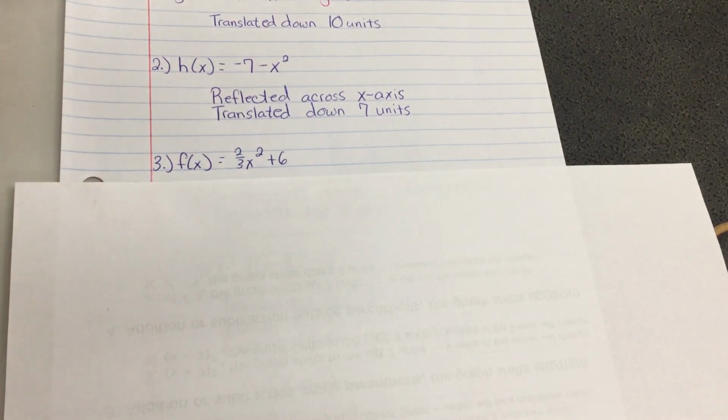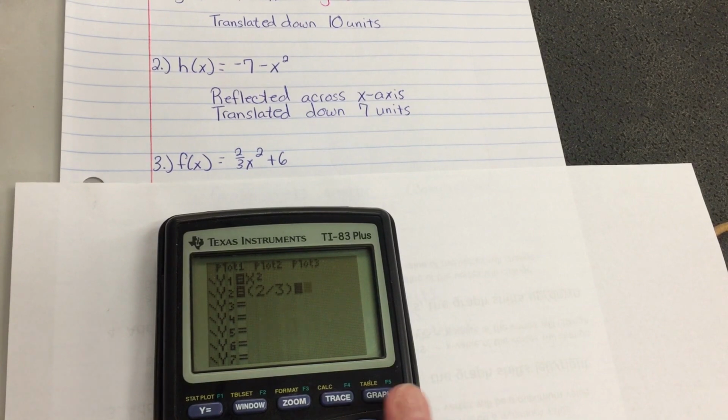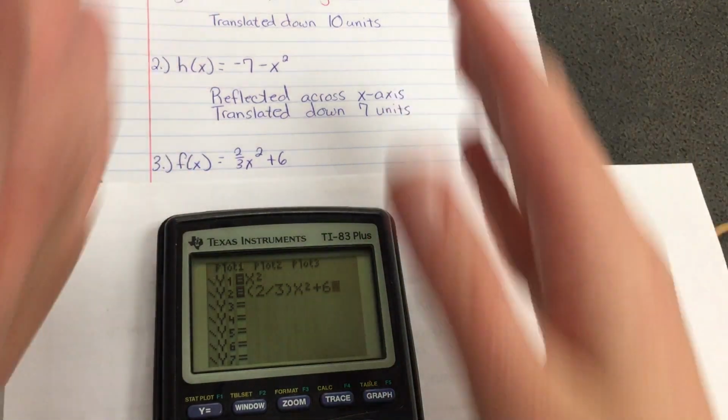So let's look at the next one. F of x, 2/3 x squared plus 6. Well, let's think about this. 2/3, did my a get big or small? If there's nothing in front, there's just a 1. So is this smaller than 1 or larger than 1? Correct. It's smaller than 1. Okay, so let's put this in the calculator here. Make sure you put your fraction in parentheses. X squared plus 6. Okay, now this is going to stretch. It's going to get more narrow. It's going to stretch up, okay?